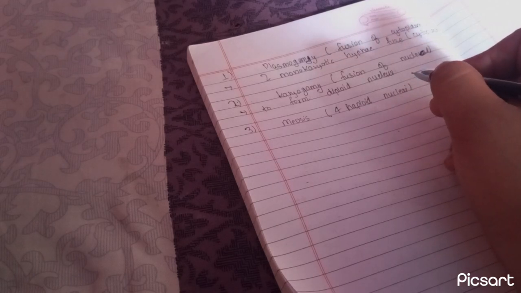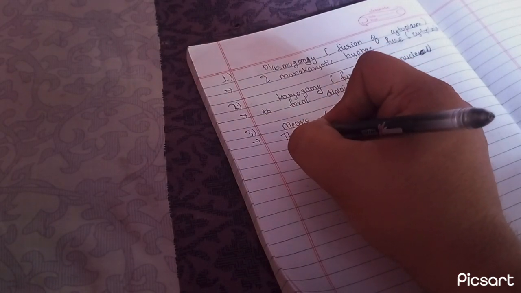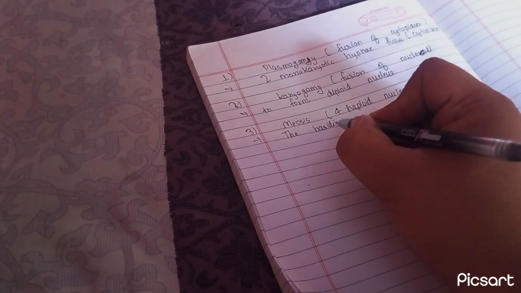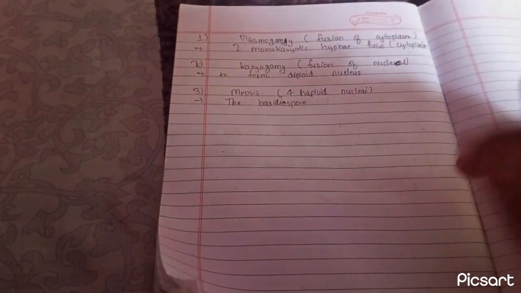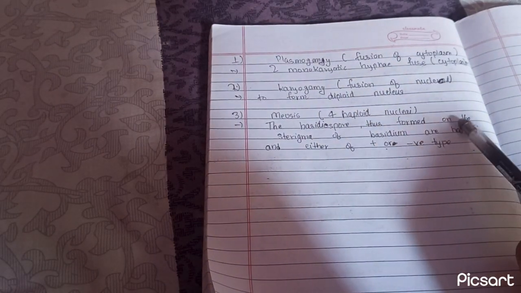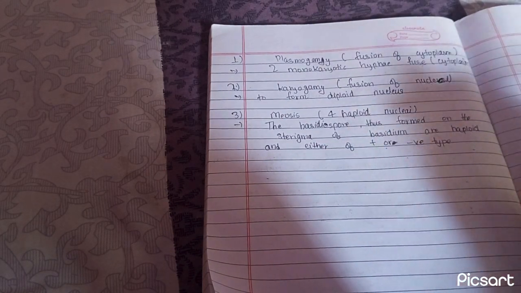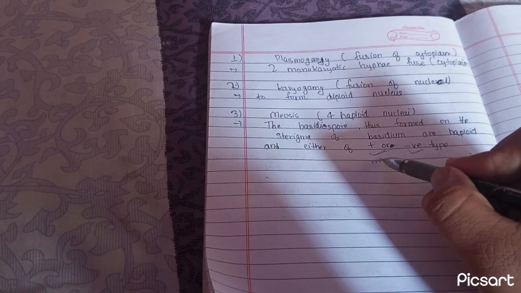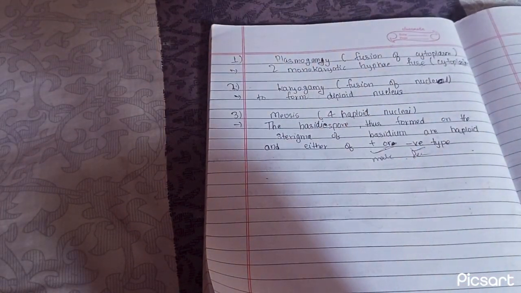So in meiosis, the basidiospores thus formed on the sterigma of basidium are haploid, in either positive or negative type. It means either male or female.